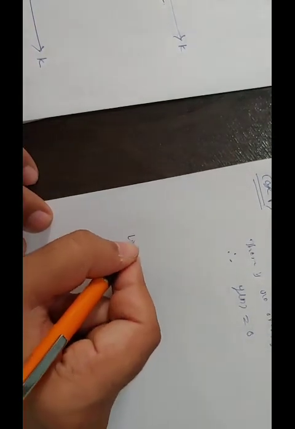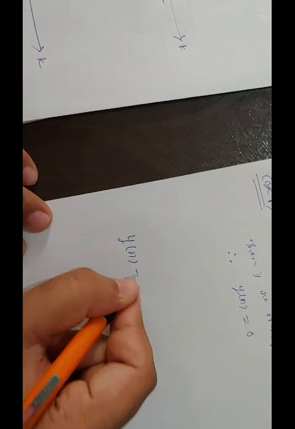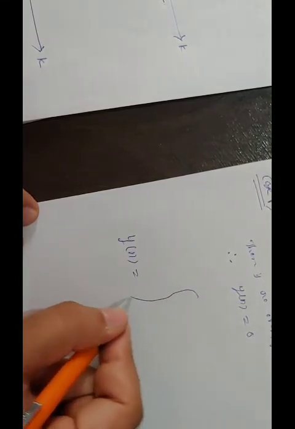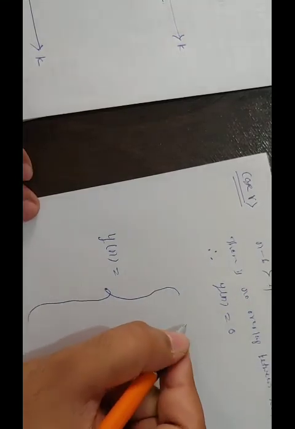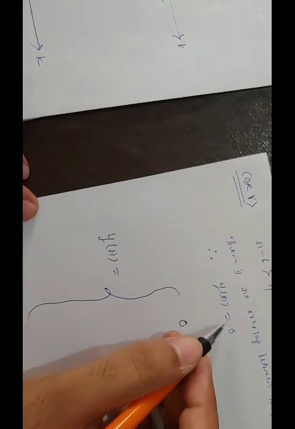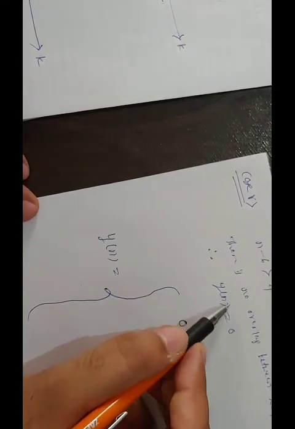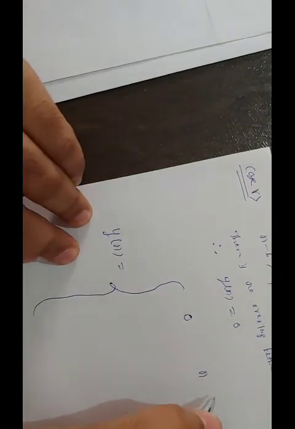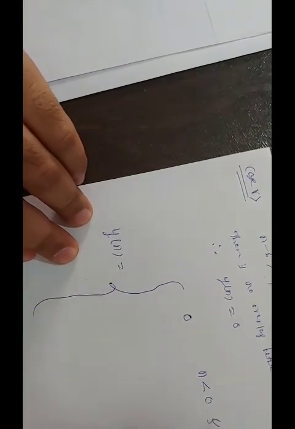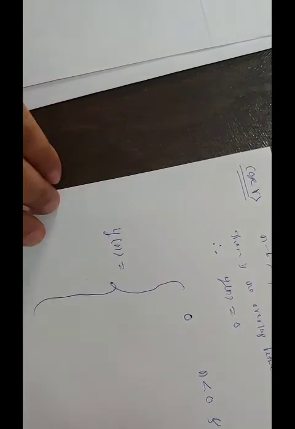So I will write my y of n for all combined cases. y of n equal to, let us write for all the cases, and look at here, y of n value is 0 for case number 1 and the last case, the 5th case. That means I have considered here case number 1, that is n less than 0, and n greater than 10. So for that I am getting 0.